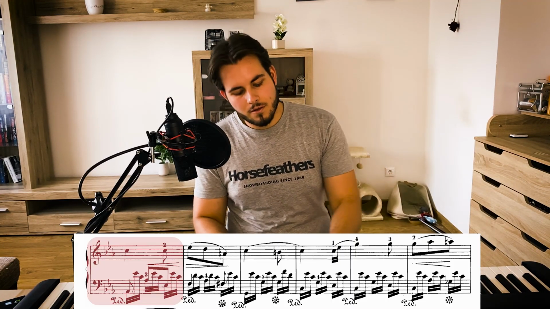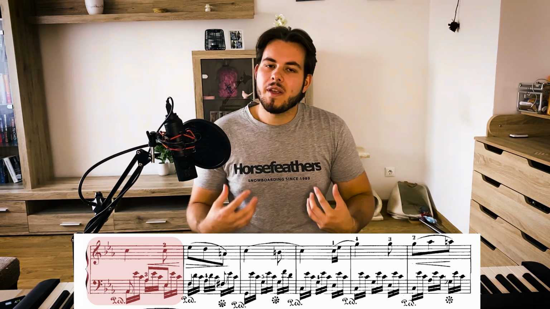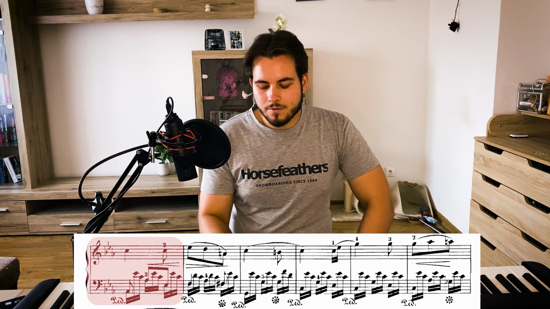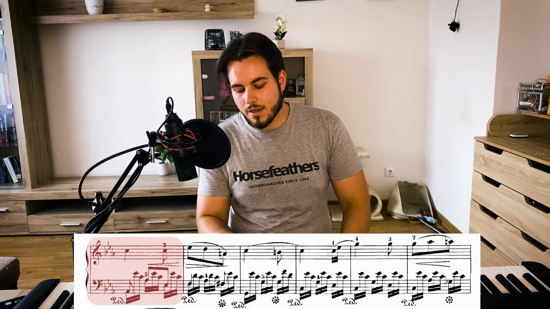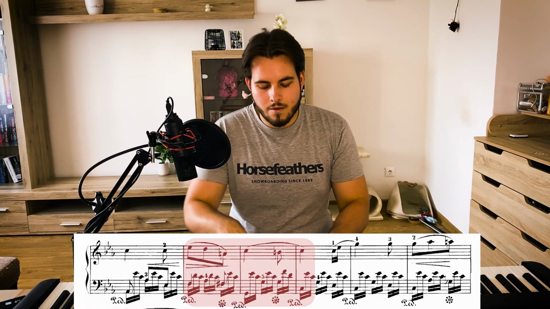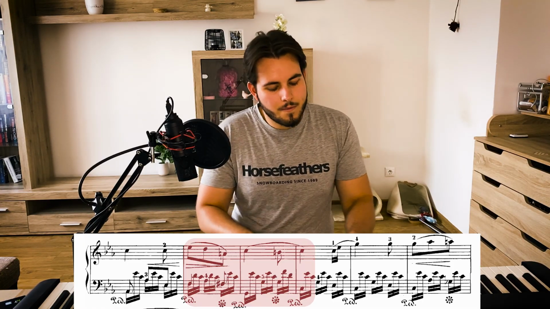The 5th bar takes us to A flat major. We repeat the melody just a 5th lower, but the same rhythm, right? Now we have C natural instead of G. And it continues like this.